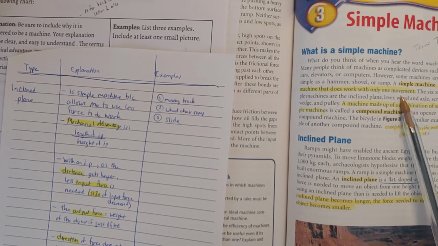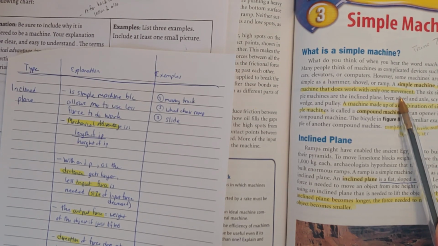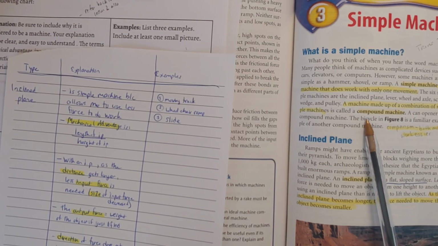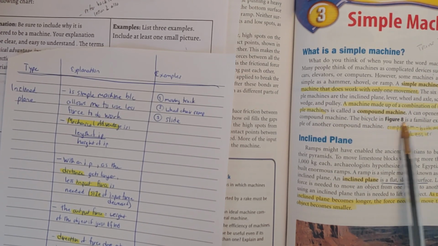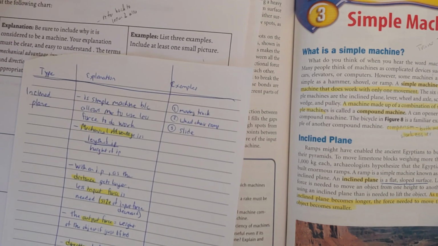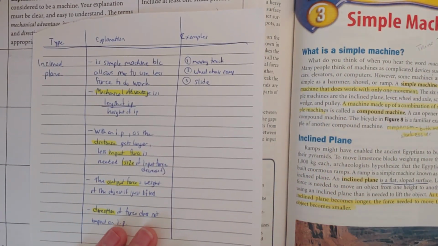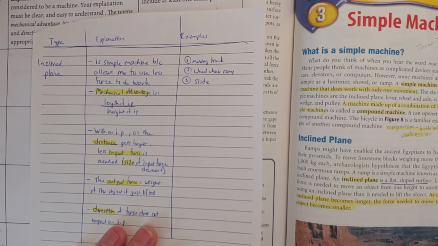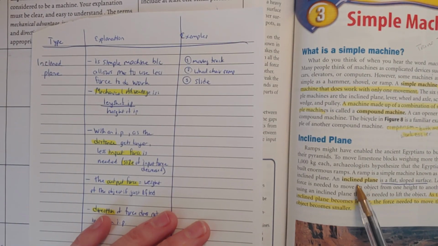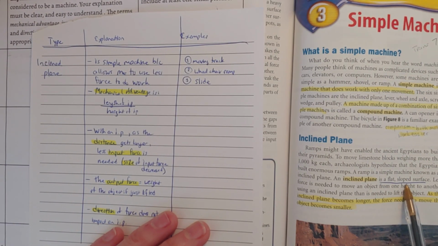So of course, our definition of a simple machine is that it does work with only one movement. A compound machine is a combination of simple machines. They give you some examples: a can opener, a bicycle. Then they go through and talk about the 6 simple machines, which are also listed in this assignment. And you do have to have all 6 in your Rube Goldberg. So this is where this is all starting to tie together. All right, so inclined plane, here's your definition.